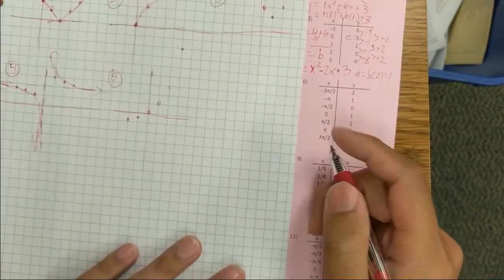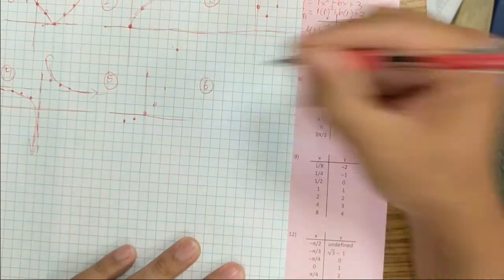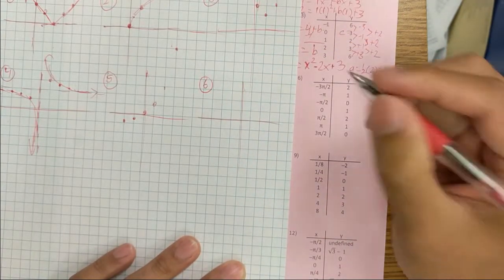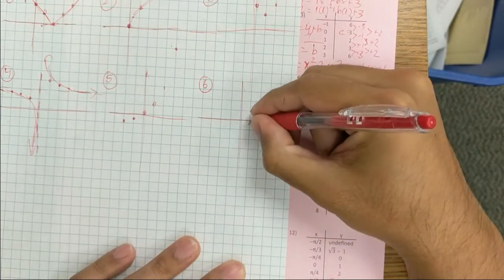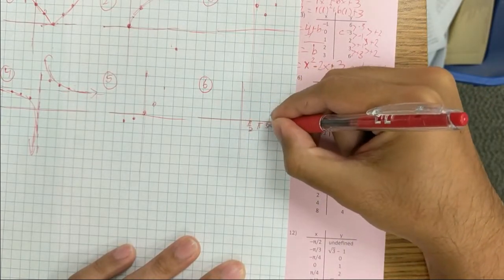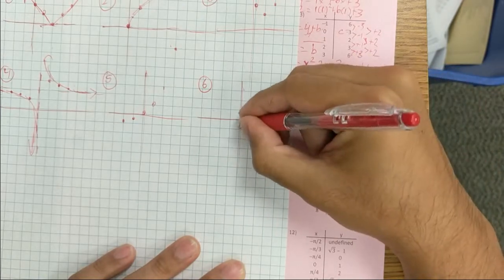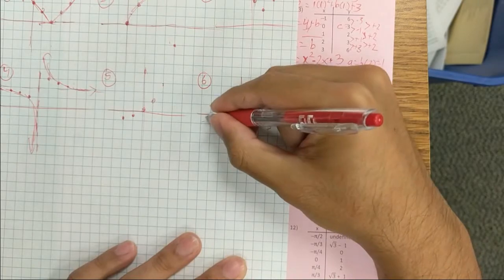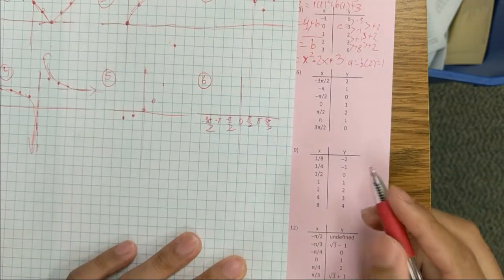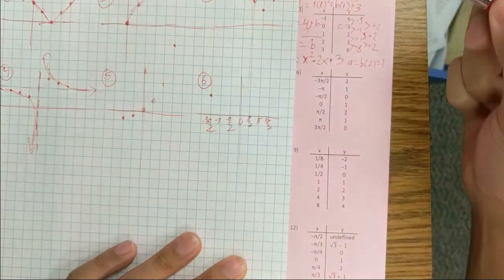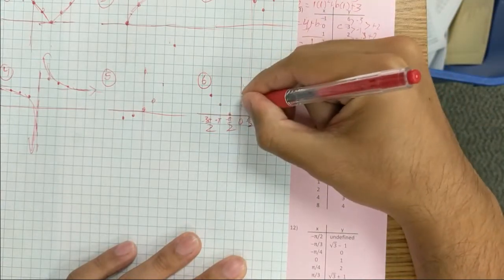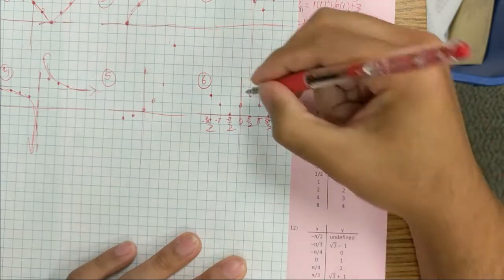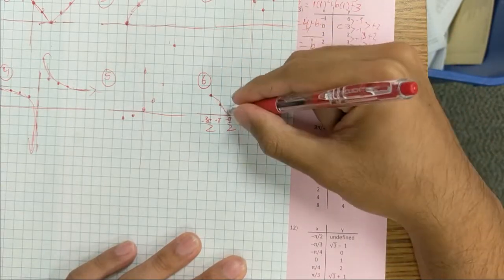Okay, let's get 6. Okay, so let's see, we're working with radians here. (-3π/2, 2), then 1, then 0, then 1, then 2. Okay, so looks like we got either sine or cosine here.